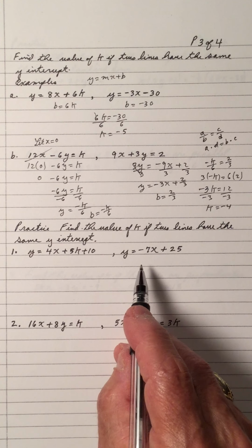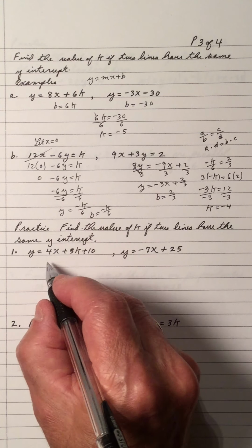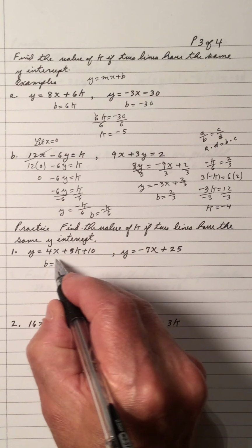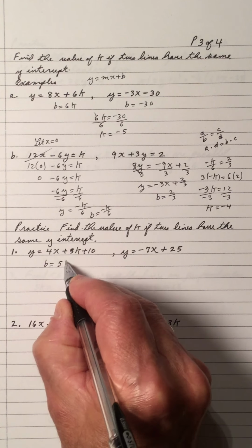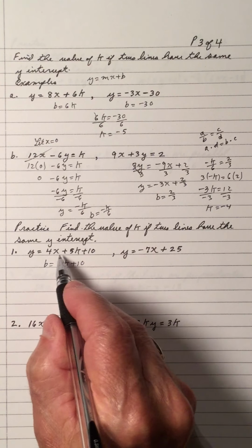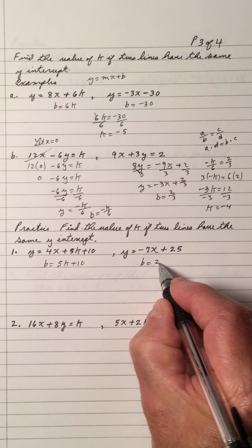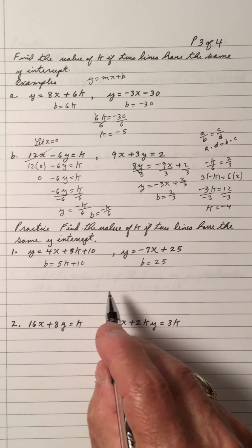Here we go. We want to find the value of k if they have the same y-intercept. So the y-intercept of this line or equation is, that's the slope, it's only one x, so this has to be b. And b in this one, the y-intercept, is 25, because the slope is negative 7.